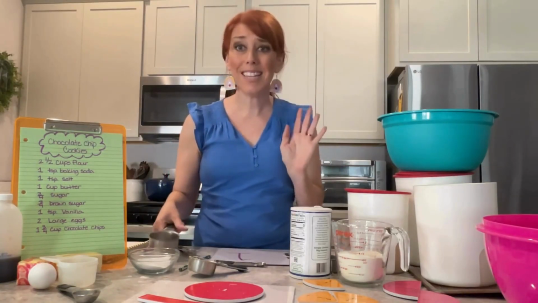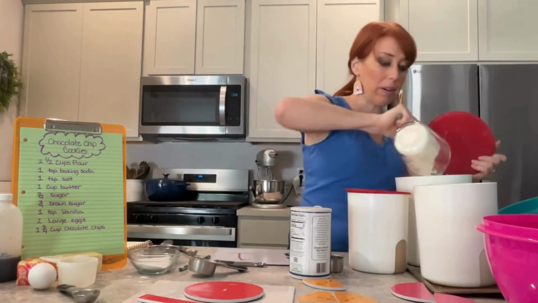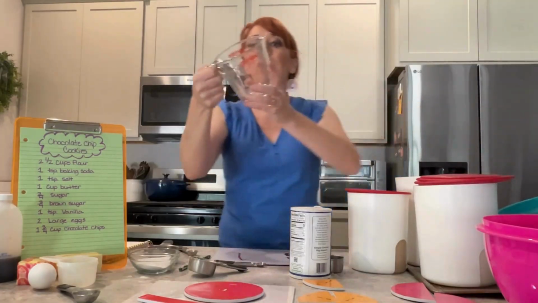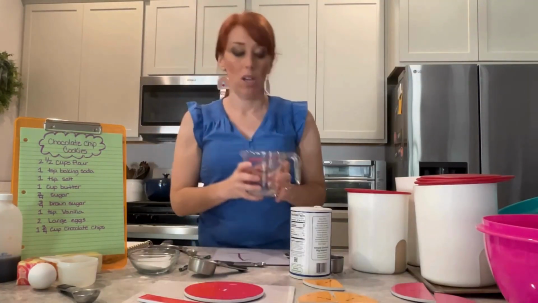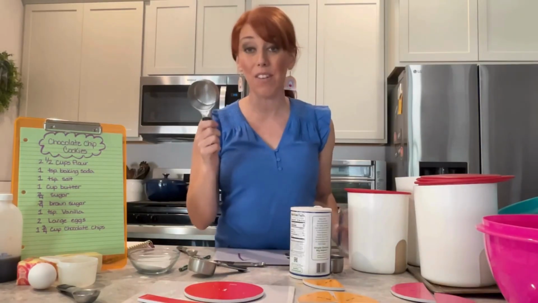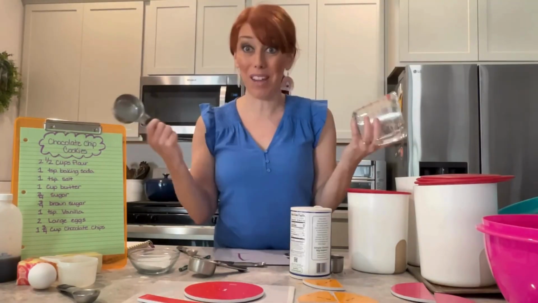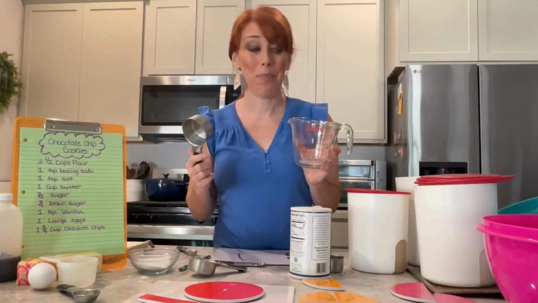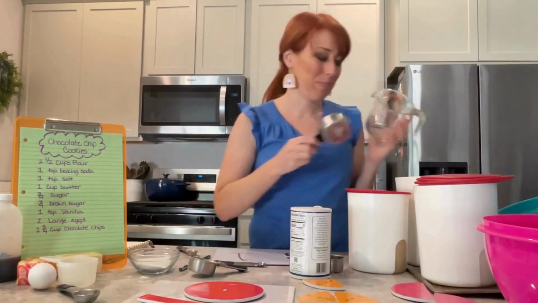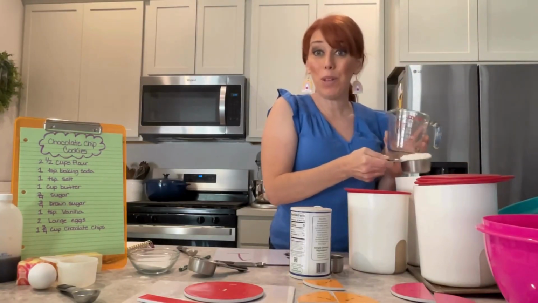Okay, let's do this. I'm gonna dump this back in my flour bucket, and I'm gonna show you on my cup. It measures up to 2 cups here. I'm gonna take my 1/2, and I'm gonna see how many I need of this to fill up to 2 cups, and if it will even fit in there evenly. I don't want too much, and I don't want too little. So let's see. We're gonna experiment. And with flour, you don't want it heaping. You want it even with the rim.